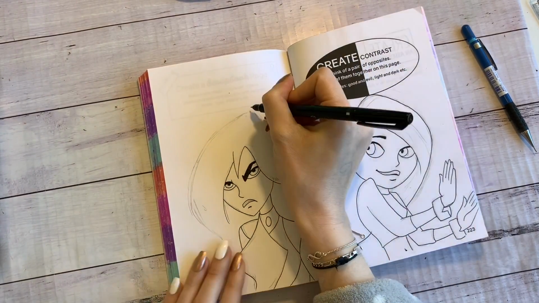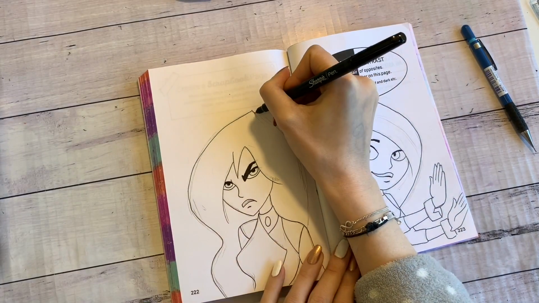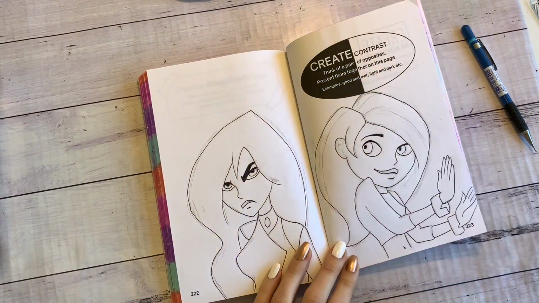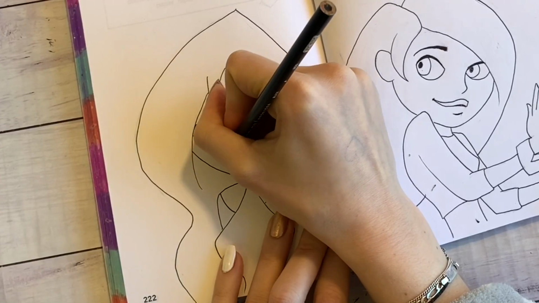Guys, just look at that eyebrow on Shego. Oh, isn't she just a babe? I can't even. Anyway, I will stop swooning over a cartoon character and let you guys watch the rest of this video in peace.